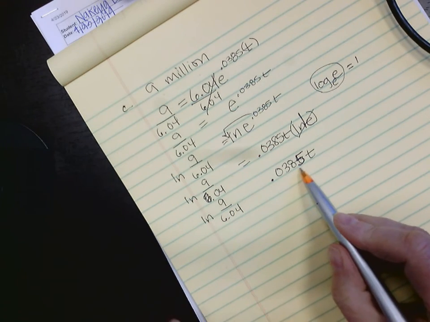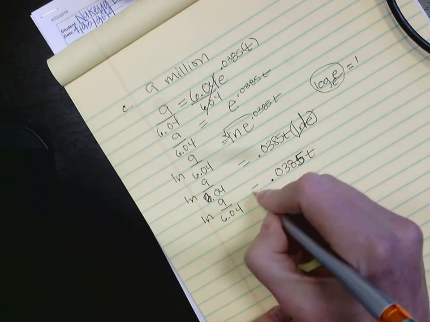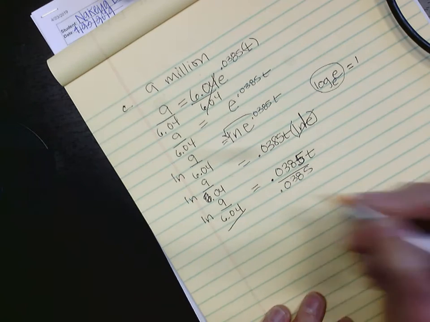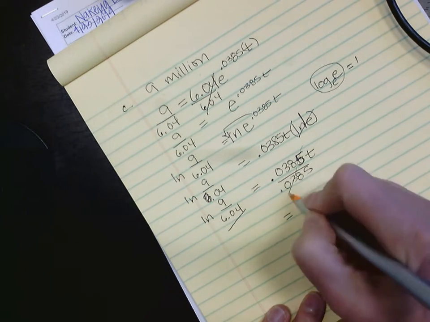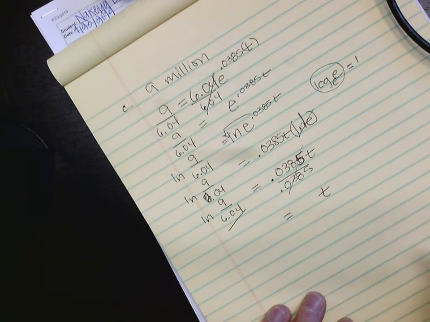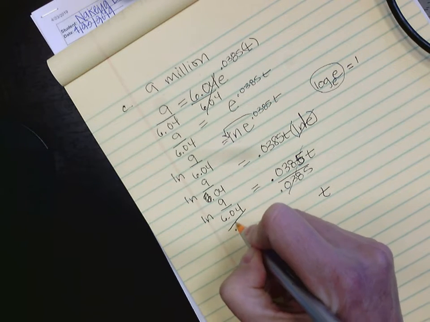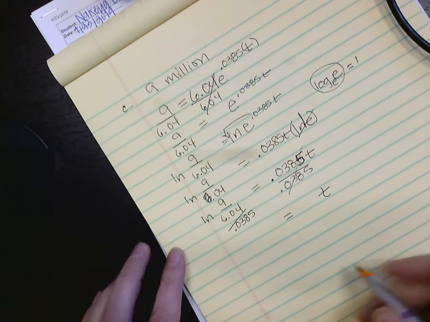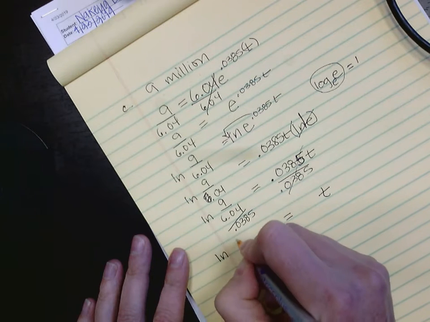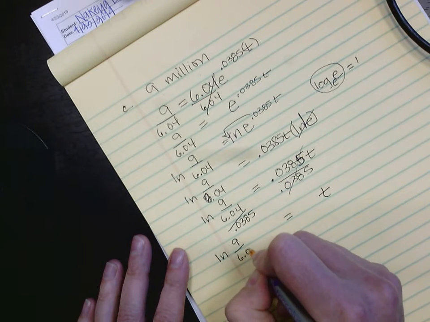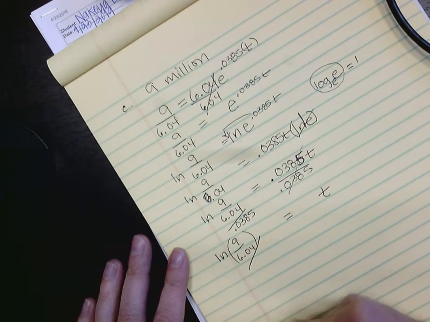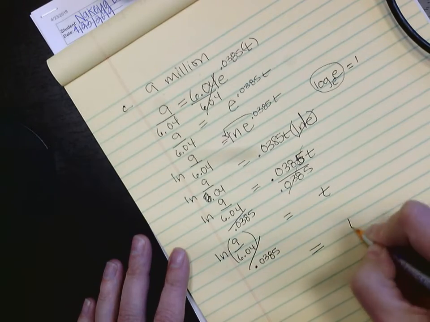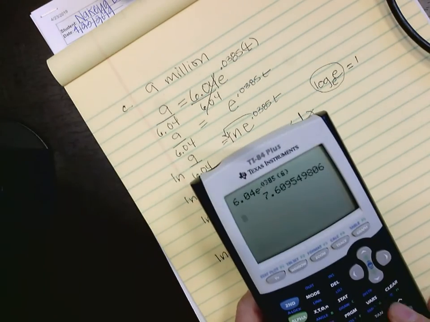To get t by itself, which is my whole goal, all I need to do now is divide by 0.0385 on both sides. Over here, that'll cancel, and I'll just have my t. Over here, divide this by 0.0385. This is math I can do all at once in my calculator. I just need to type in ln of 9 over 6.04 as my numerator and then divide it by 0.0385. Once I do that math, I will know what the t is.